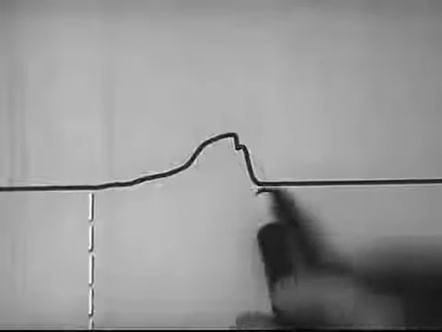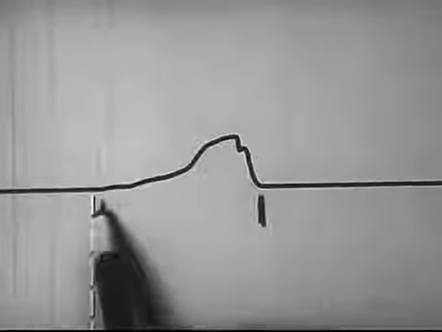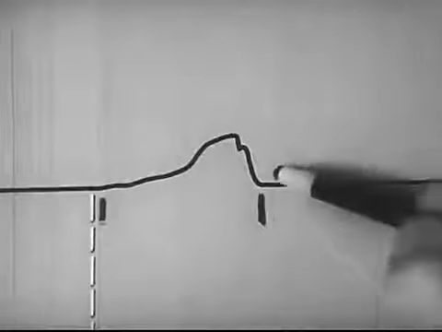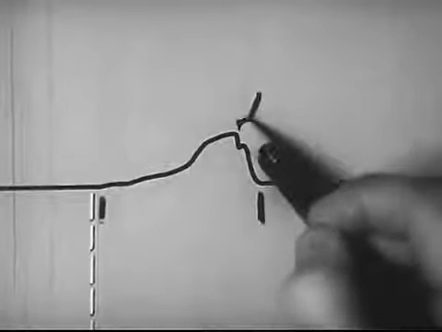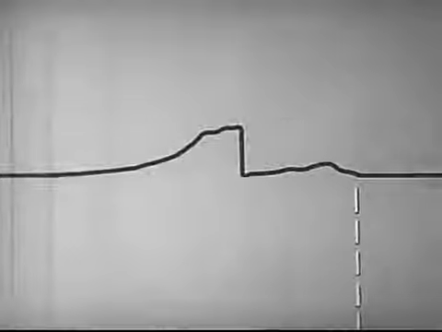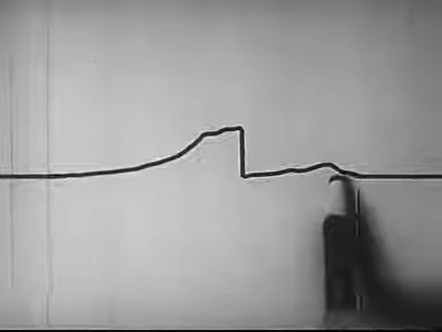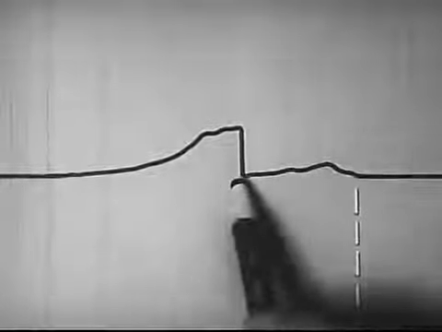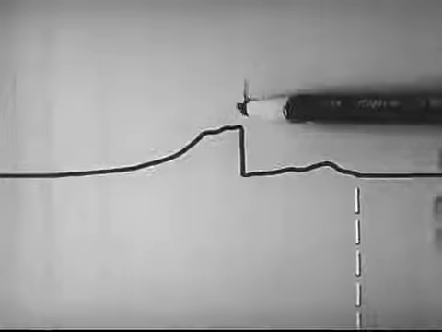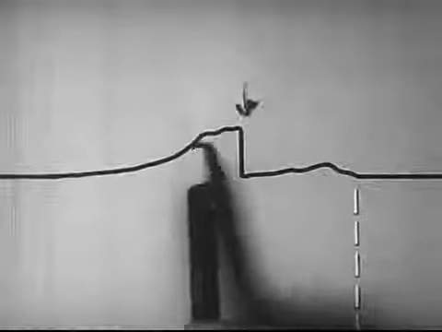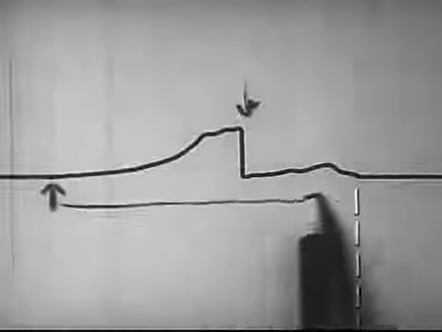If we look closely at stroke 5, we see that it lasted from here to here, 2.4 milliseconds. You can see clearly where the return stroke started. If we look at stroke 4, we immediately see how it differed from stroke 5. Here, the leader stroke lasted longer and was not as brilliant. The return stroke was more abrupt also. The total stroke lasted 4.5 milliseconds.